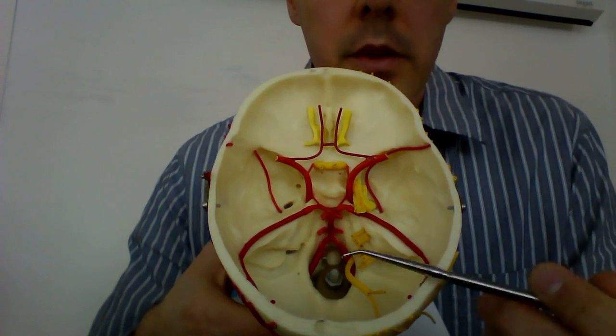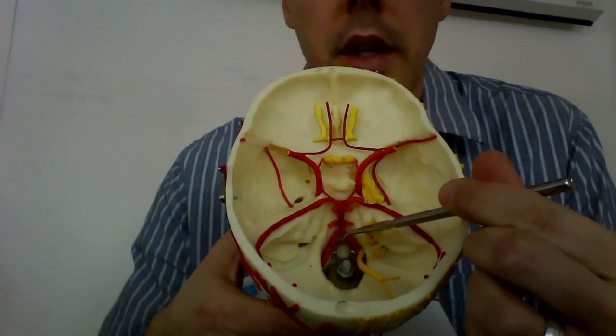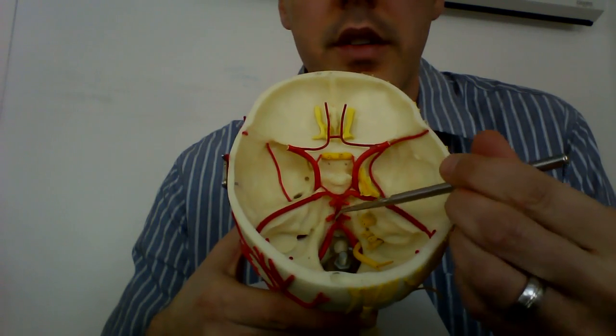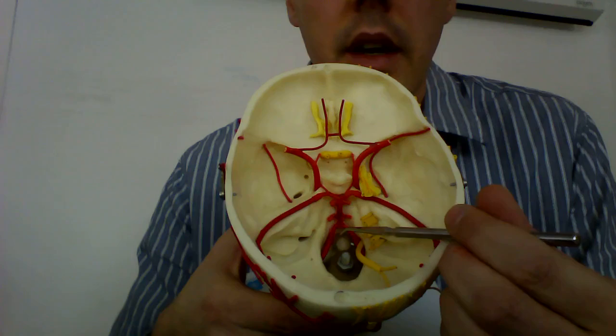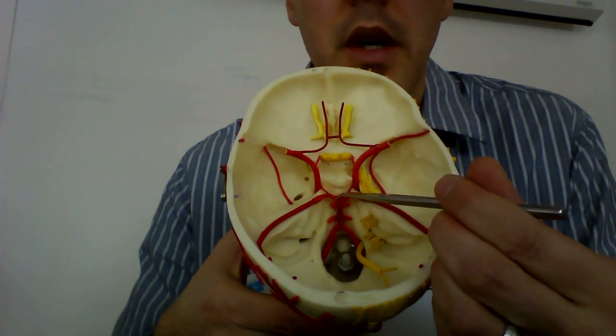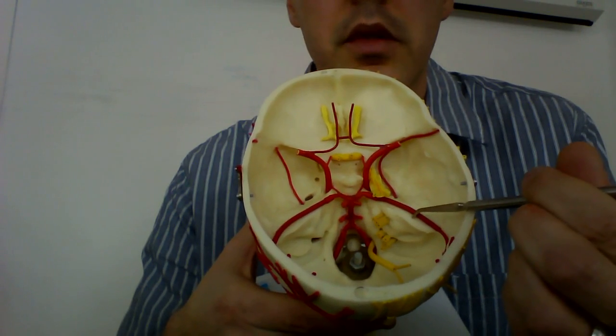Right here, we have the vertebral arteries coming up into the basilar artery. Now these are cerebellar arteries. I didn't show them on the drawing, but the basilar artery comes up into the circle, and then right here we have a posterior cerebral.